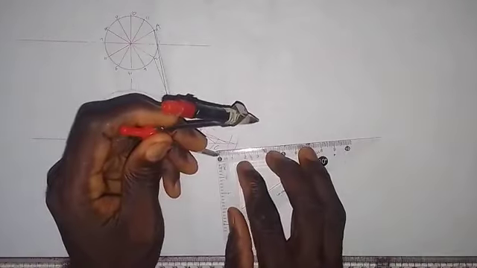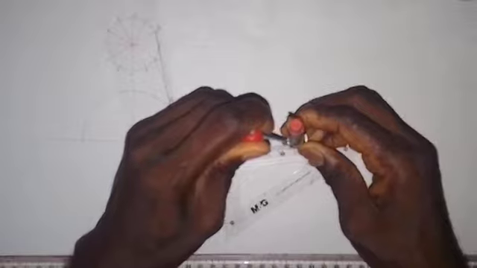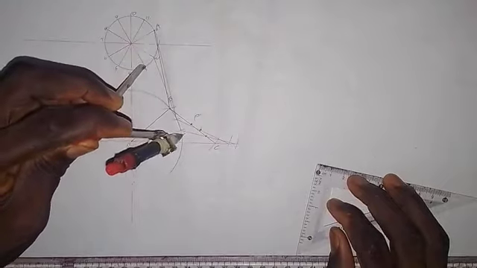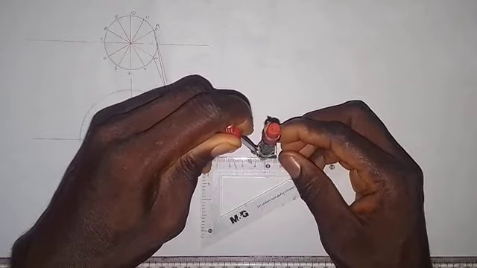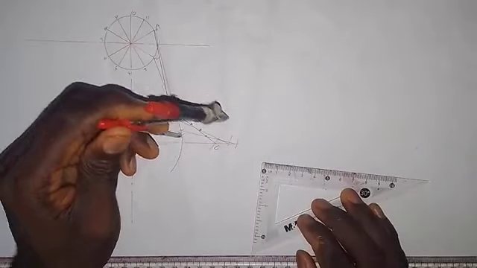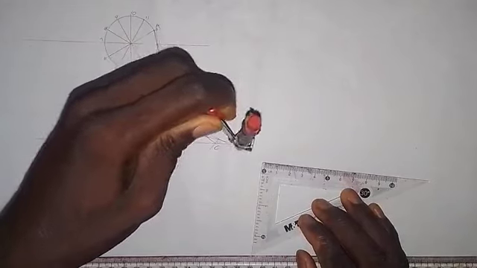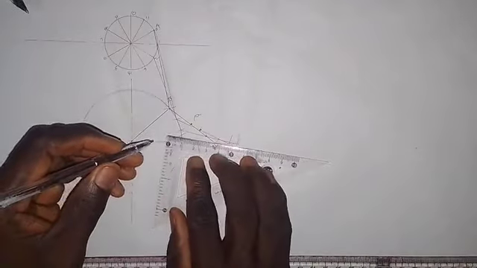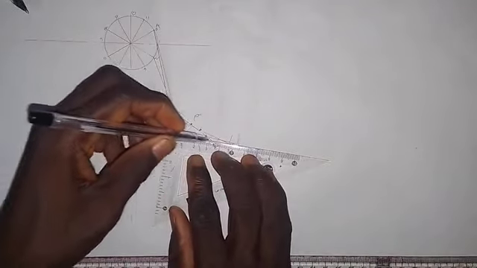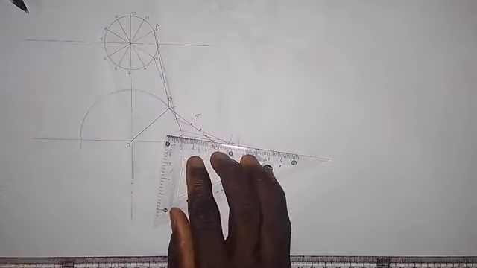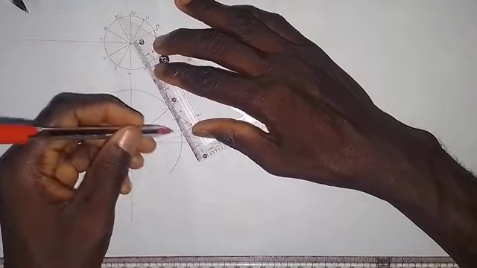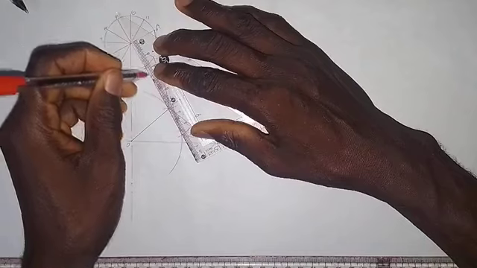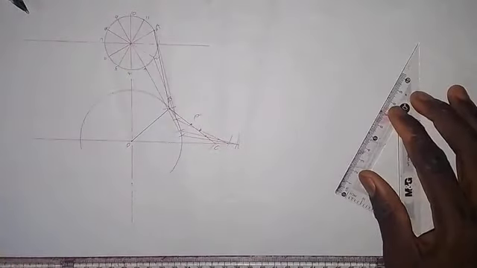So we take 60 millimeters again. Putting the pinpoint at 3, I make an arc at this point. Then I will take 45 millimeters again. Putting it at this point, I'm going to make an arc on this line. So here we have this now. I'm going to join these 2 points, that is new B and C, together with a straight line. I should have used a red pen for that, and then I will also join this together. You're expected to draw all these lines, so take note of that.